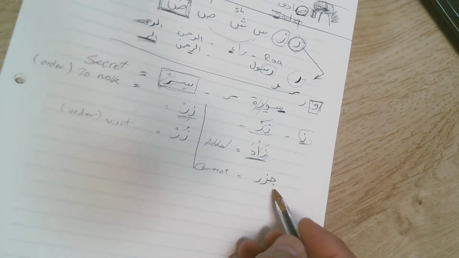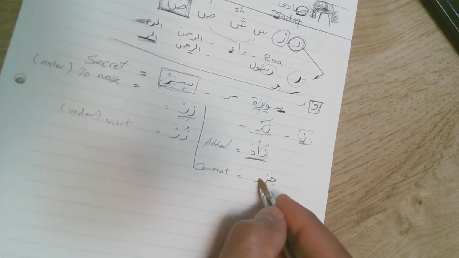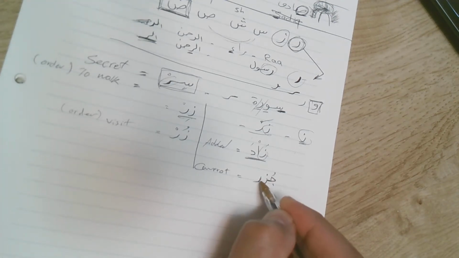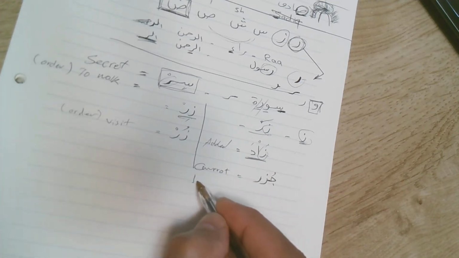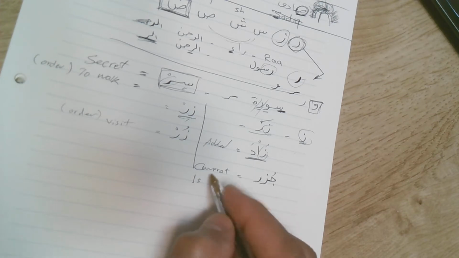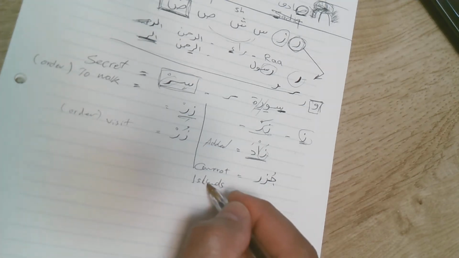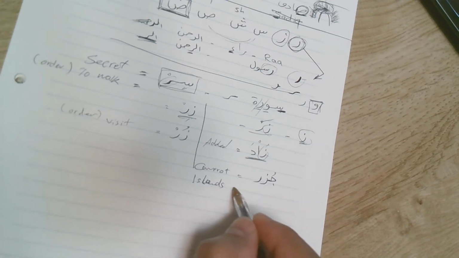Jazar, or it could be juzur, same word, but if you put dhamma here, not fatha, juzur is going to be islands, plural.